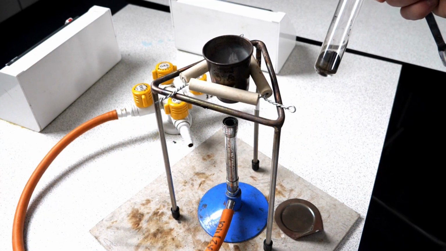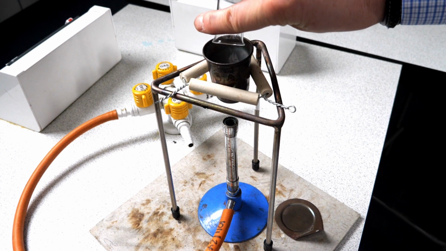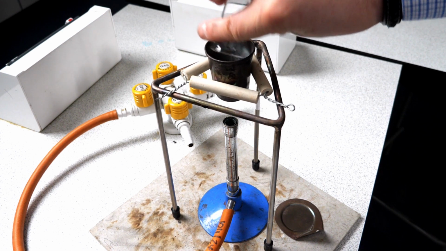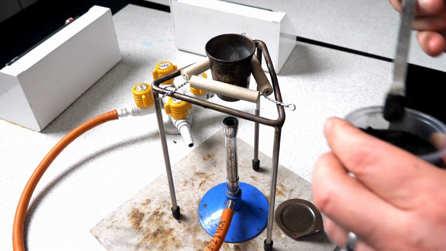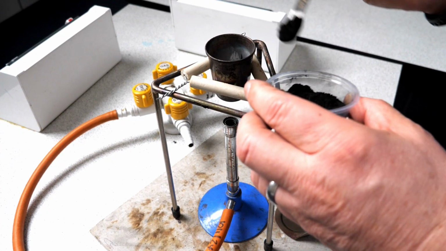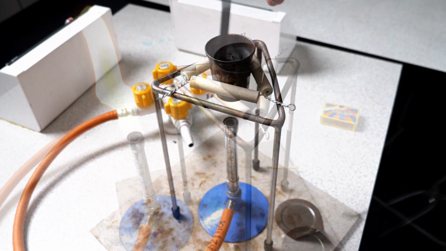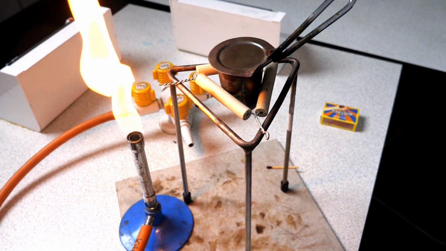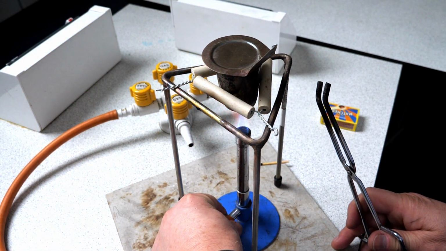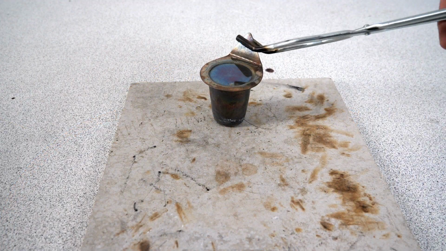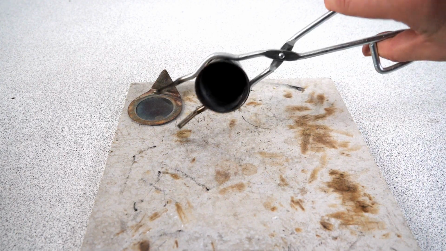The next stage is to take that copper oxide and heat it up with some carbon. So I'm going to put the copper oxide into a crucible, and I'm going to add equal amounts of carbon to it. And I'm going to make sure it's thoroughly mixed. Then I'm going to place the lid on the crucible and heat it up very strongly with the Bunsen burner. So here's the moment of truth. Have we managed to get any copper from that copper oxide? Let's have a look.